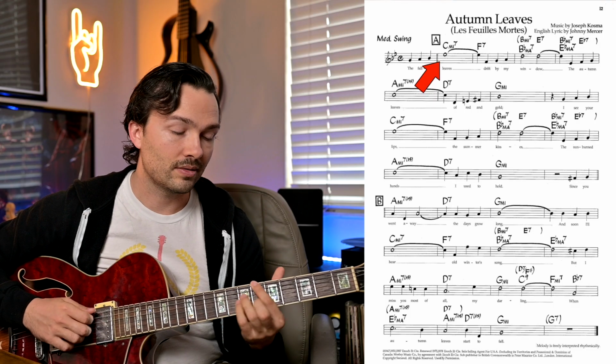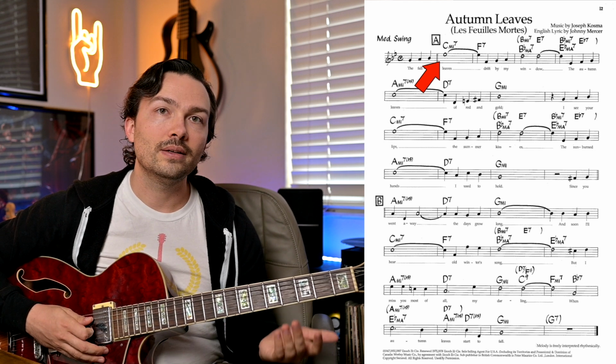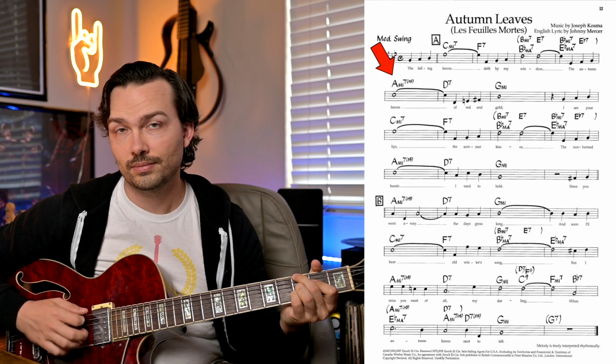But it is good because we get both of those, right? So we have the C minor, F7, B flat, which is pretty common, and we get a common minor 2-5, A minor 7 flat 5, D7 to G minor. So it lets you practice two different kinds of 2-5-1s in common keys.